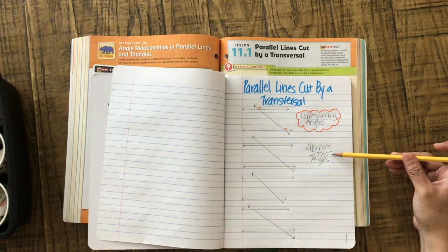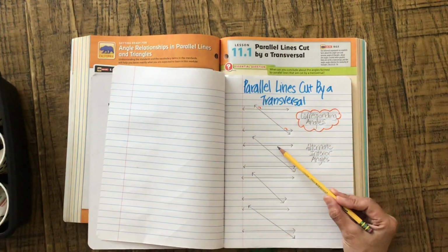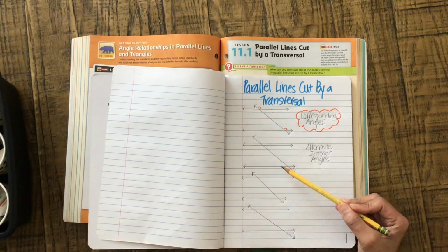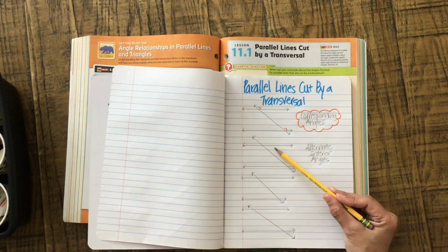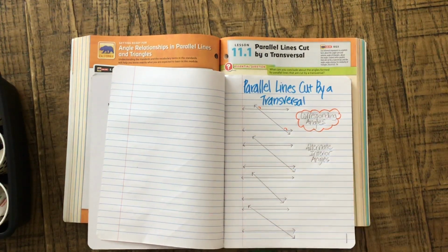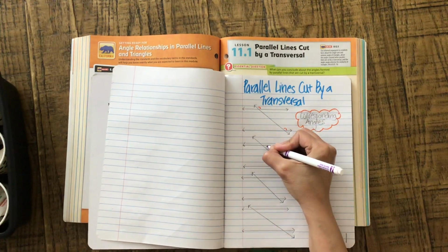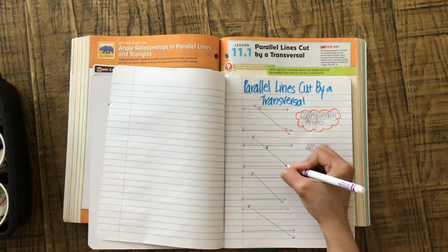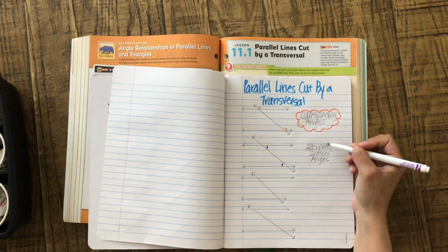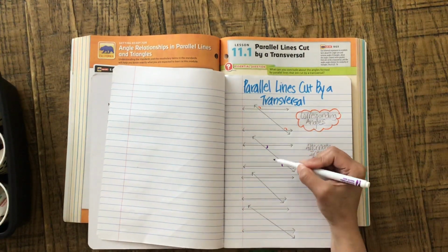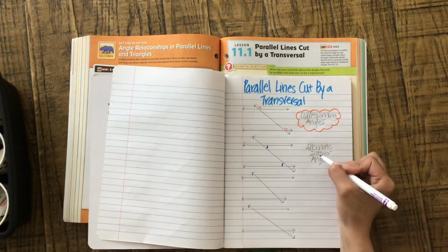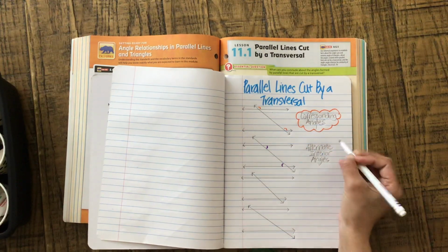Interior means inside. So these angles would be inside the pair of parallel lines, but on opposite sides of the transversal. So an example of this would be this angle right here and this angle right here. They are alternate, means on opposite sides of the transversal, but inside the parallel lines.